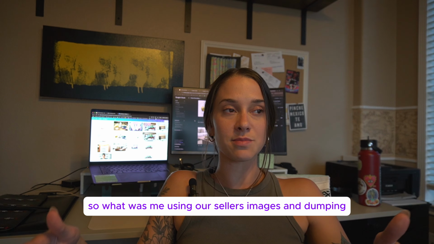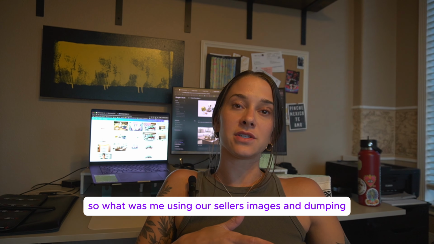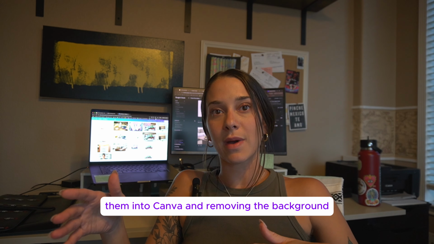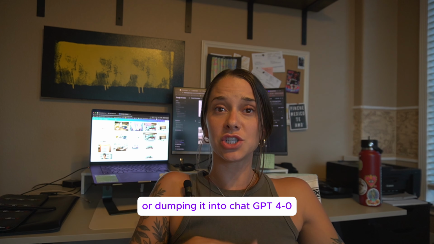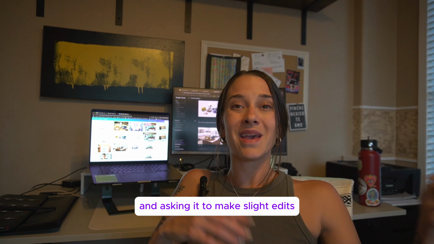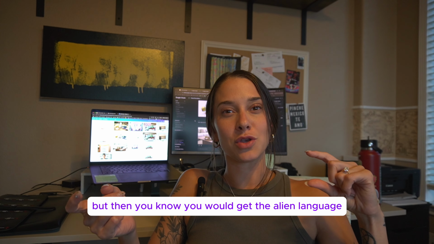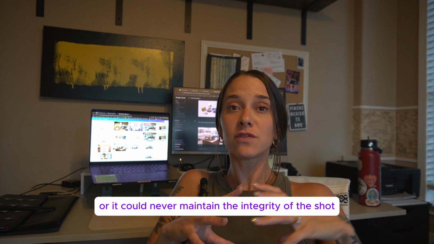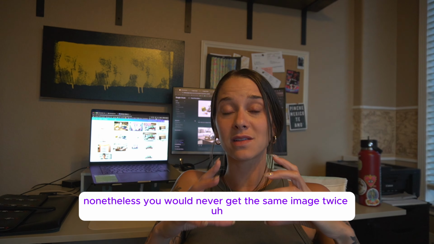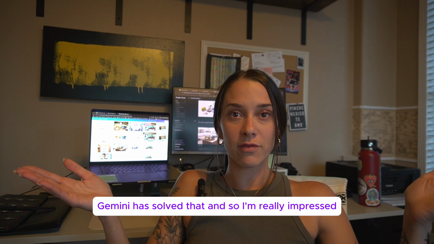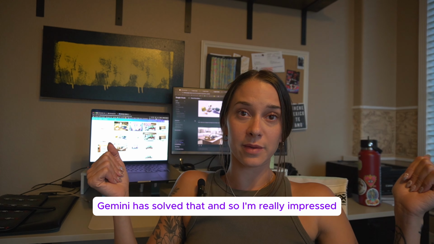So what was me using our sellers' images and dumping them into Canva and removing the background, or dumping it into ChatGPT 4.0 and asking it to make slight edits, but then you would get the alien language, or it could never maintain the integrity of the shot. Nonetheless, you would never get the same image twice. Gemini has solved that, and so I'm really impressed.